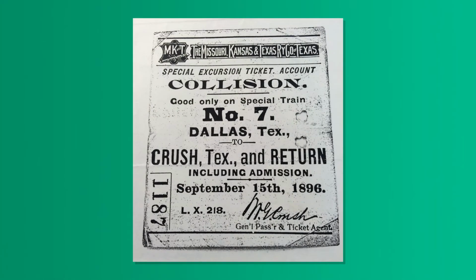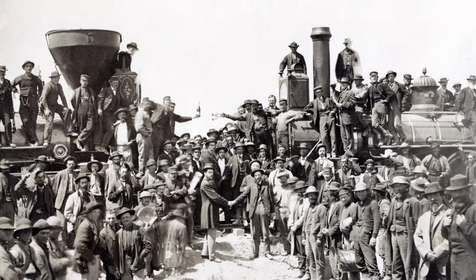Why watching trains crash would boost ticket sales is anyone's guess. Crush admitted that he just thought people would want to see what happened. And oddly enough, he was right.